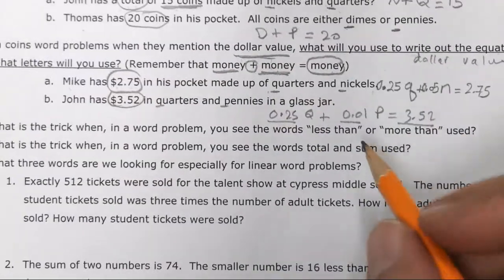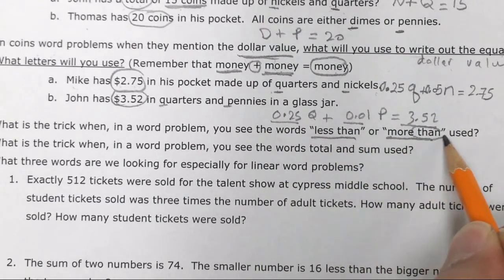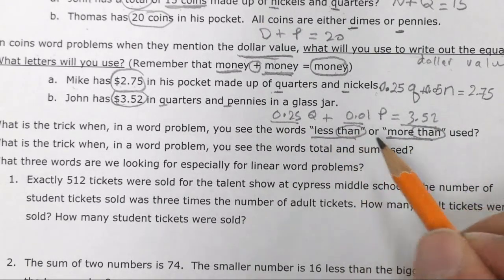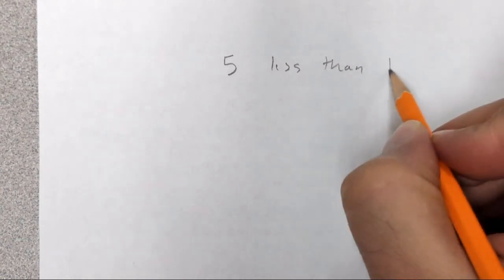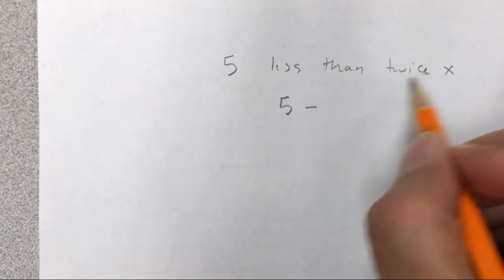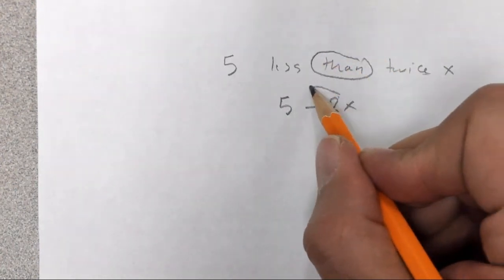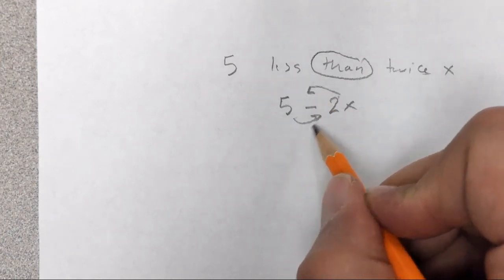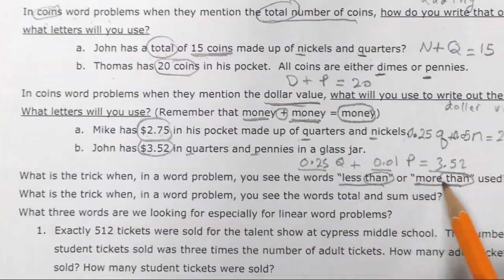All right. There's also a trick whenever they use the words less than or more than. Actually, what you're looking for is the word than. Every time they say more than or less than, you have to switch. For example, if I say I have 5 less than twice x, then you do 5. Less than means minus. Twice x is 2 times x. But because it says the word than, you flip. This one goes here. This one goes here. It's not actually 5 minus 2x. It's actually 2x minus 5. That also works with more than.